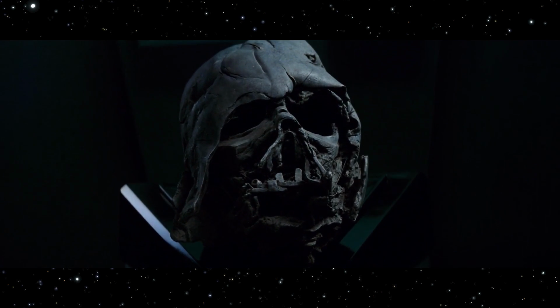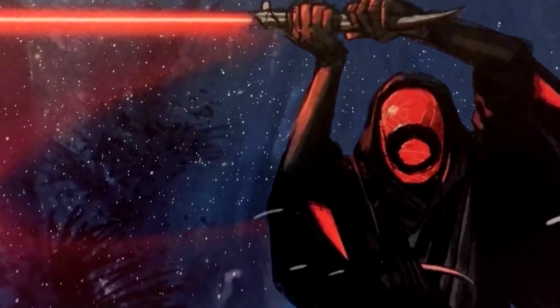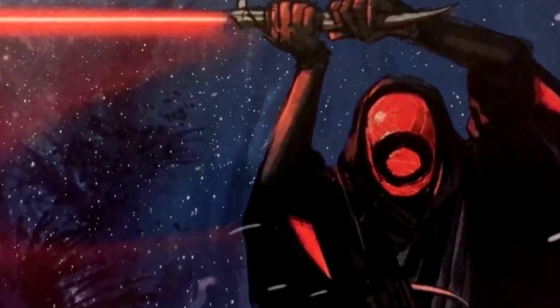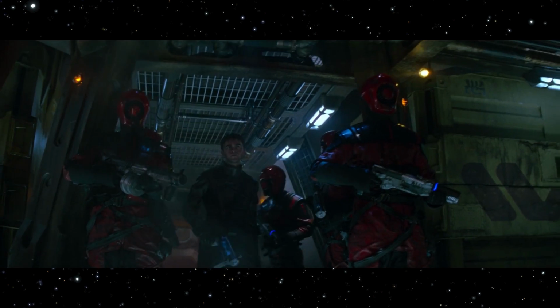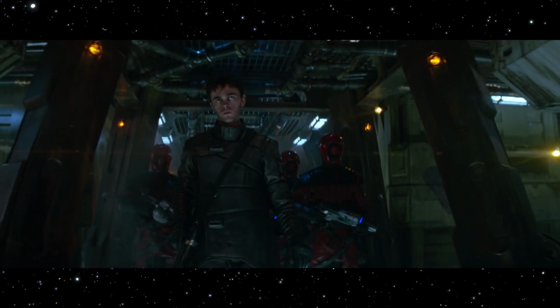One further rejected art concept showed the villain with a red mask featuring a black circular pattern. This design later inspired the appearance of the Guavian Death Gang security soldiers who attack Han Solo's freighter.